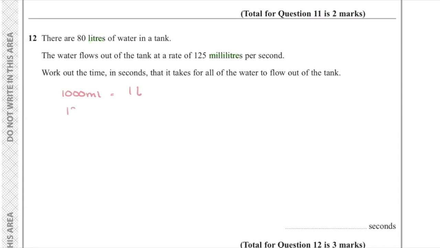So 125 would equal, and the way that we can do this is use a little grid, multiply through and divide. A great little grid. That's going to give us 0.125 litres.